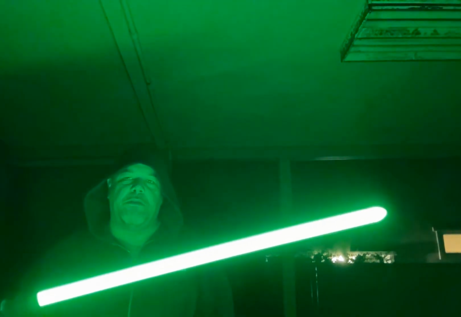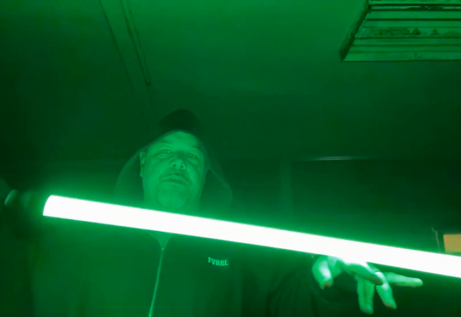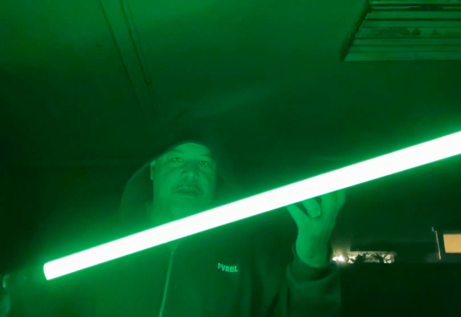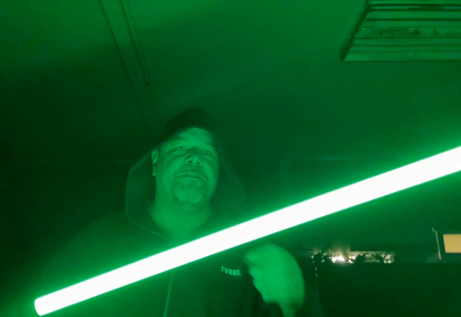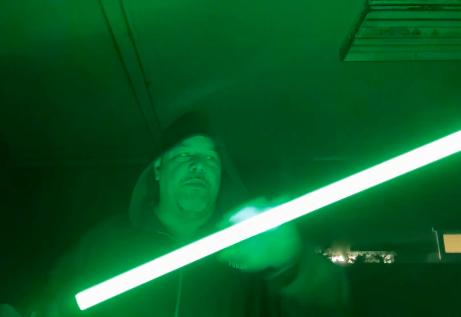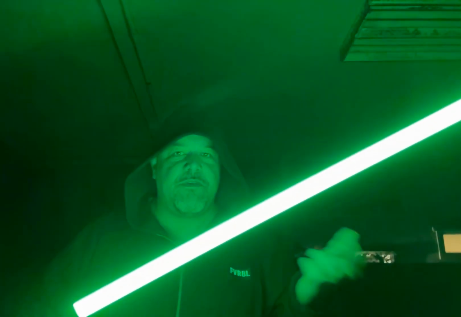Now I know by default, if you were to go into FET's style library and just choose a rotoscope and pick a particular color, it would just give you that color straight through. So whenever you go into FET's library and you pick a particular style for your main blade, I highly encourage you to play around with the colors. If you choose a green, it's going to give you green all the way across, which is RGB 0, 255, 0.